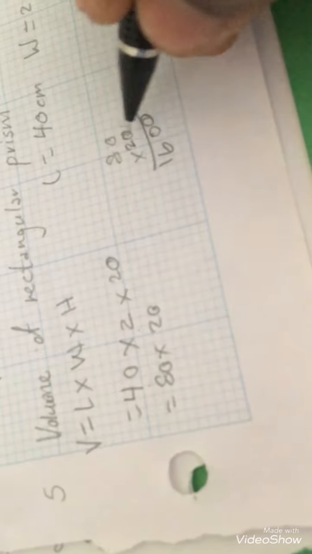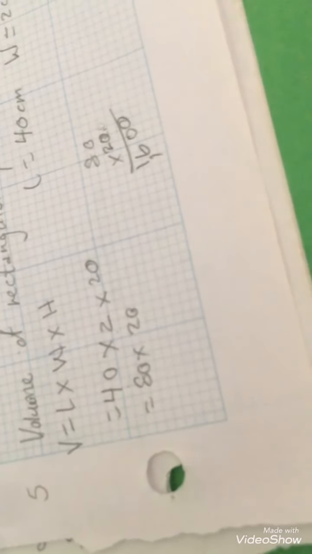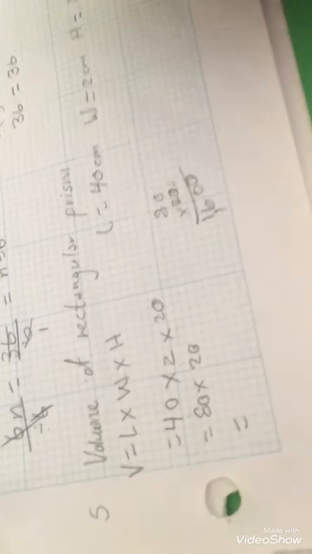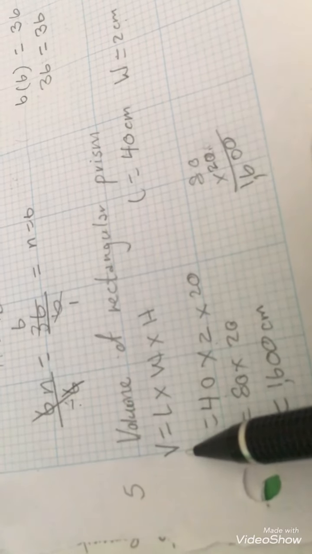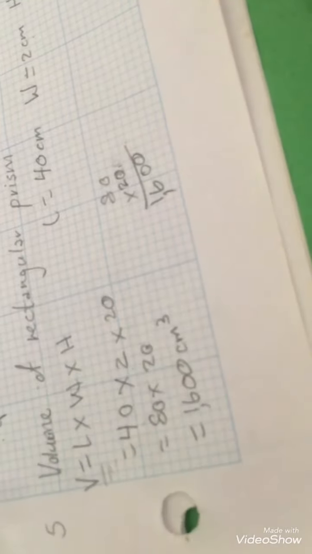Right? There's no decimal here, so we're just going to add a comma. And equal to, our unit here is cm. So 1600 cm. And when we're writing, volume is represented by cube, which is a 3.